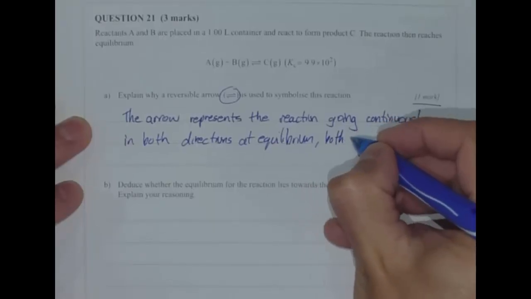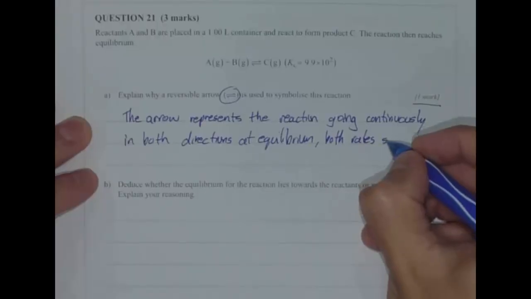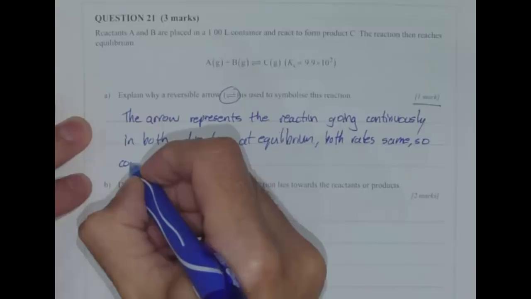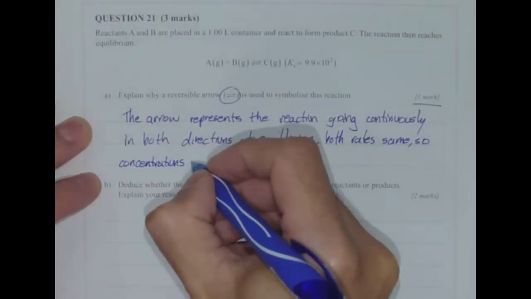Both rates the same, so concentrations stable.